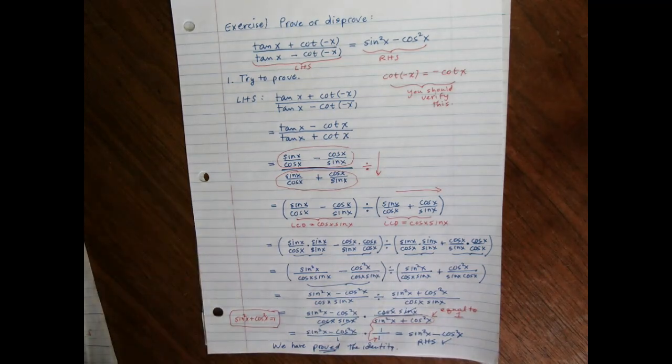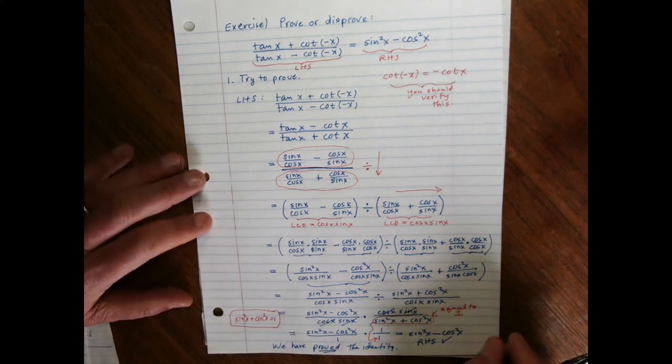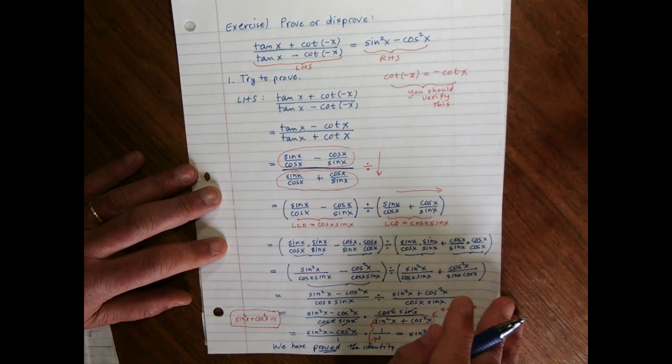And that's actually our last example of trig identity problems.